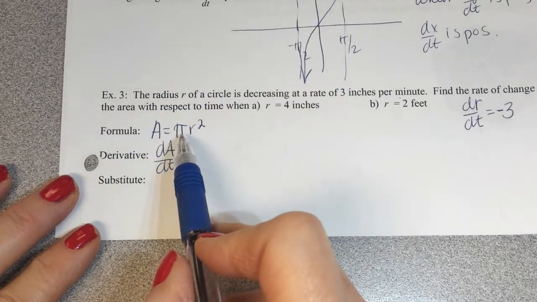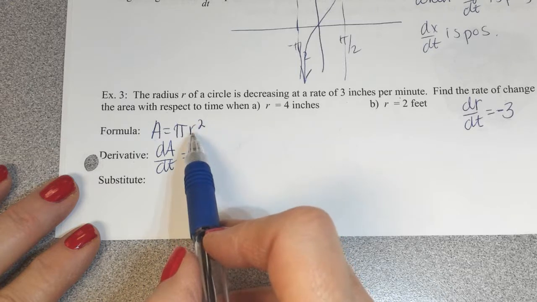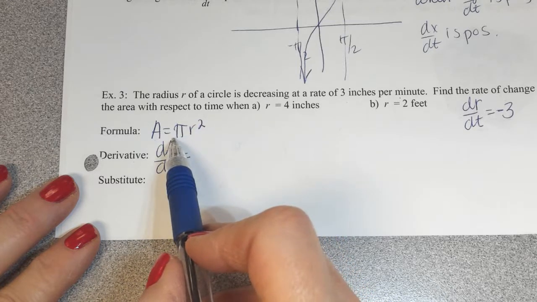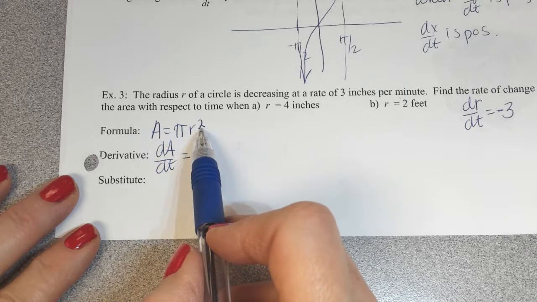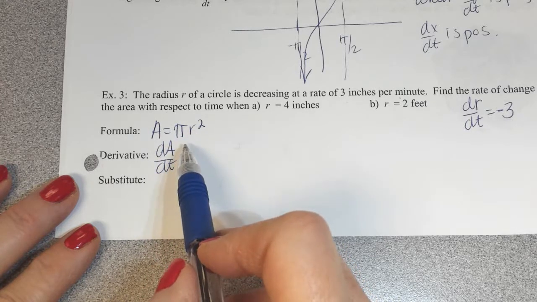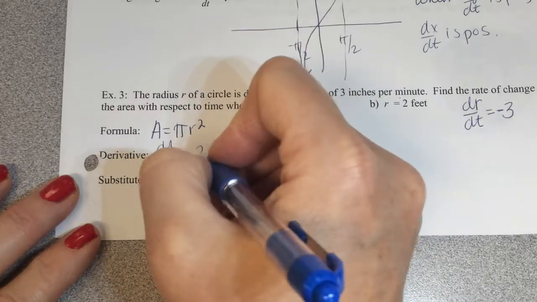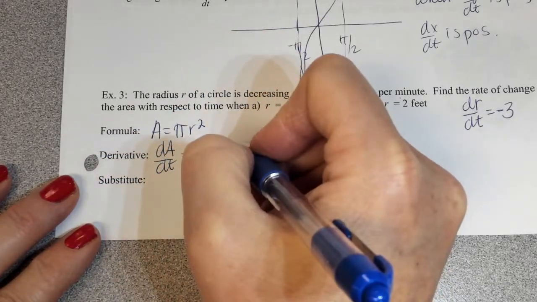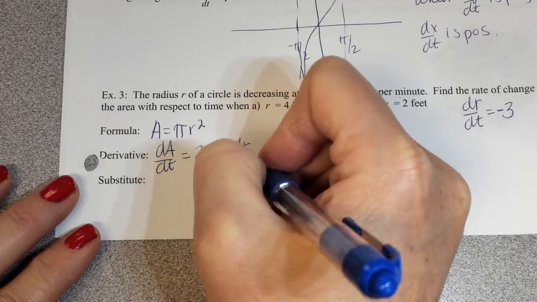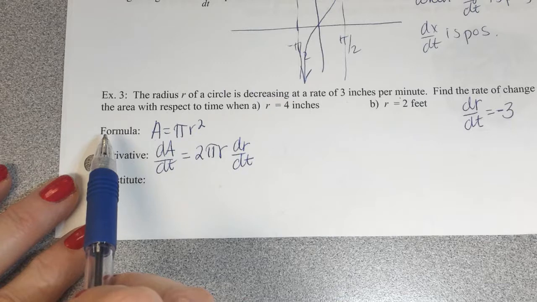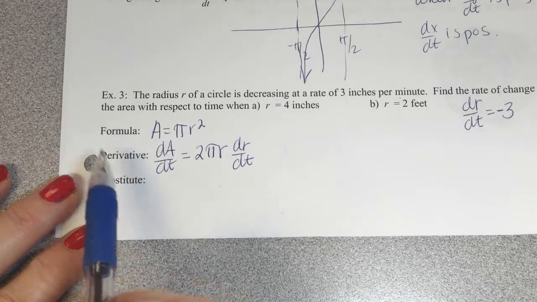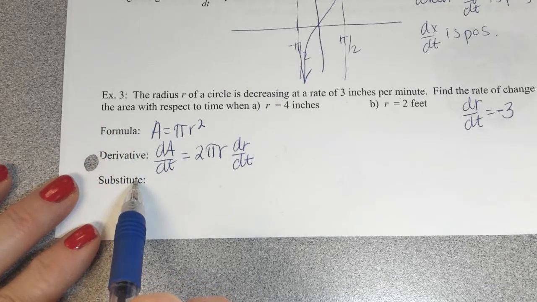When I'm taking the derivative of pi r squared, r is the variable, pi is a coefficient, 2 is the exponent. It's kx to the n. So I have to do k times n, x to the n minus 1. What's that derivative going to be then? 2 pi r. And then what do I have to put though? dr/dt. So here's the way we always do these kind of problems. They're called related rates. We write the formula, we take the derivative, and then we substitute.